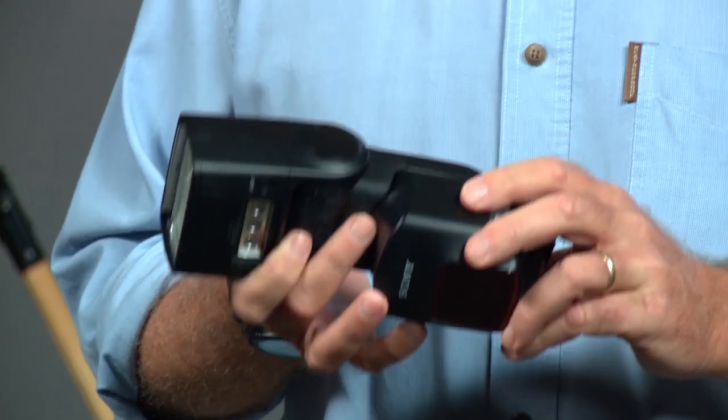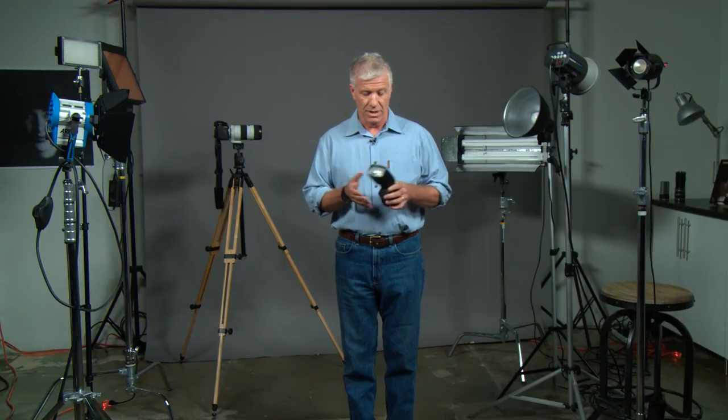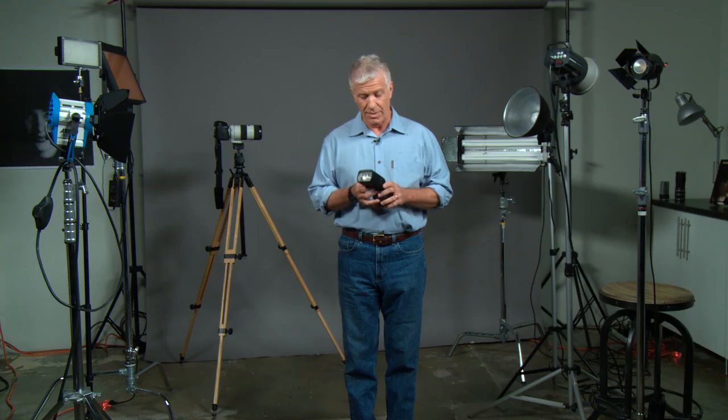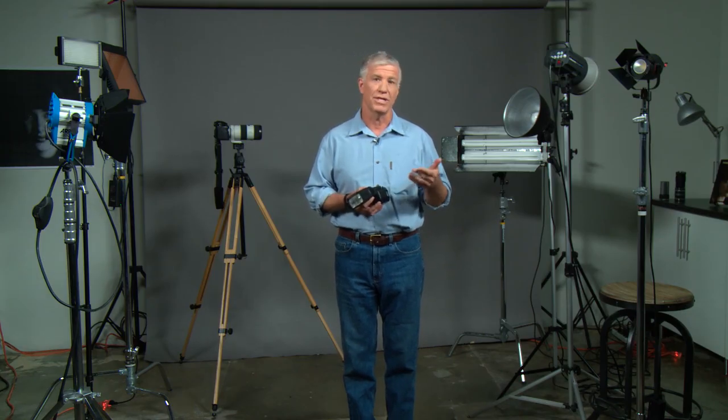I've got one in my hand. This one fits on a Sony, but there are tons out there. They take batteries, and you can stick them on the hot shoe of your flash. Now, this flash is a little bit limiting because it takes batteries, and if you're shooting in a studio and you're making portraits, you're probably making hundreds and hundreds of exposures in a day.